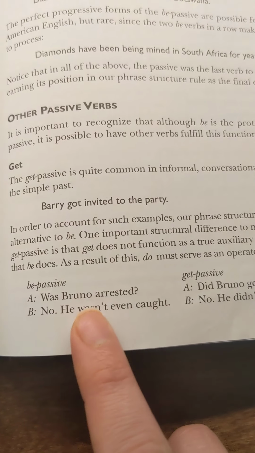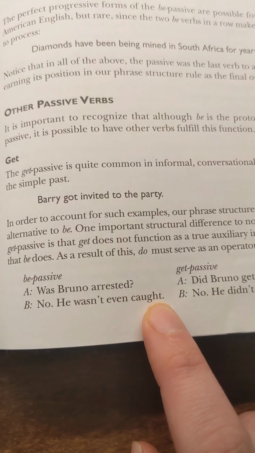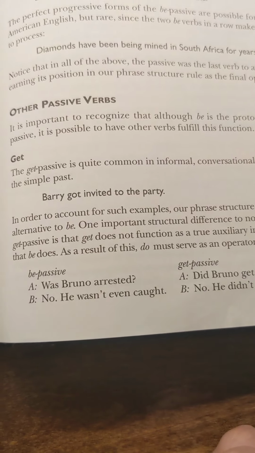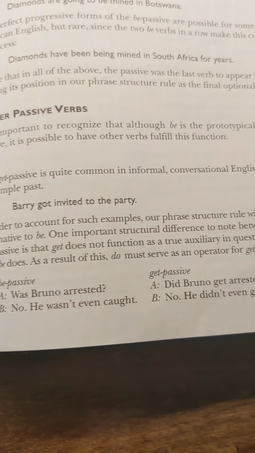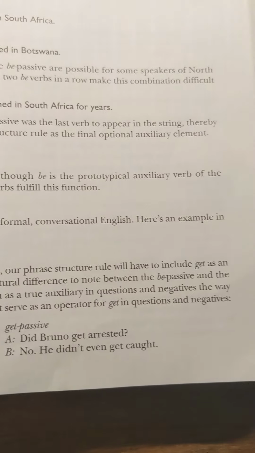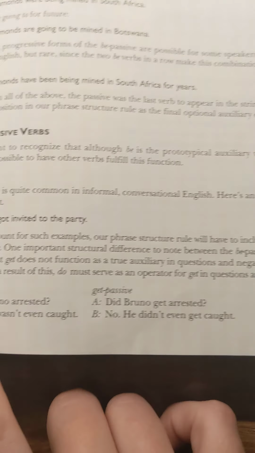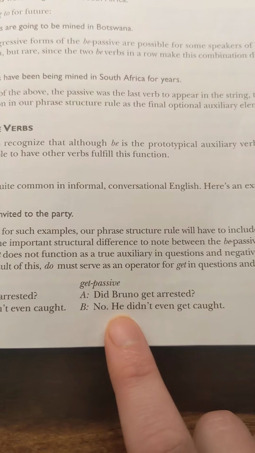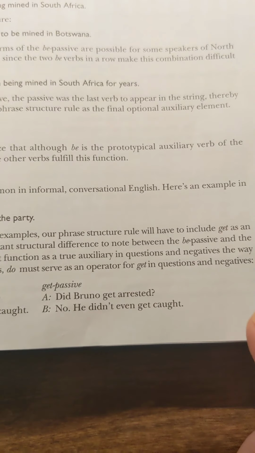Also, he wasn't caught. It doesn't say who caught or who failed to catch. Again, we just assume the police of some sort, right? The alternative to saying he wasn't caught is, he didn't even get caught.